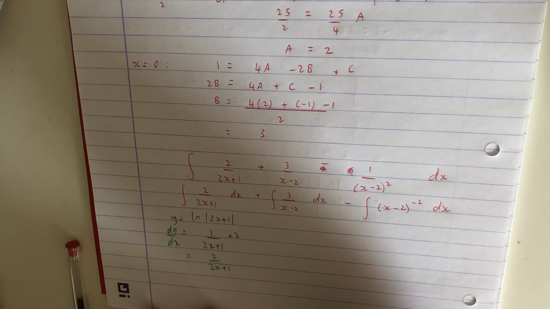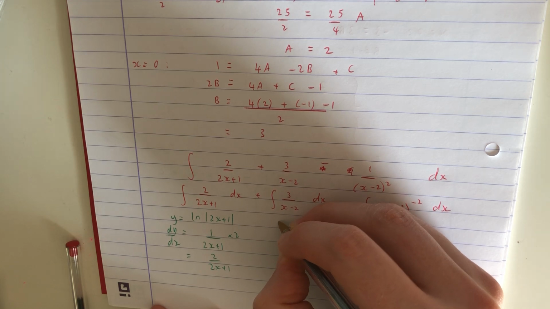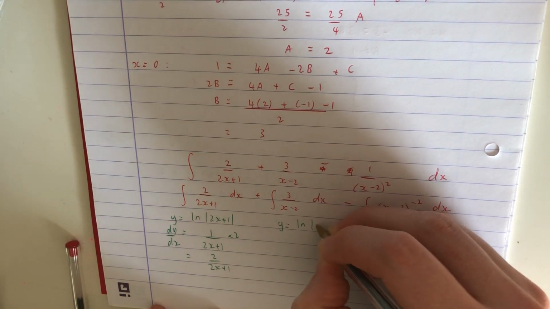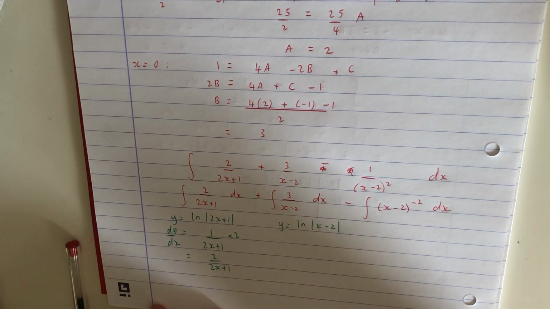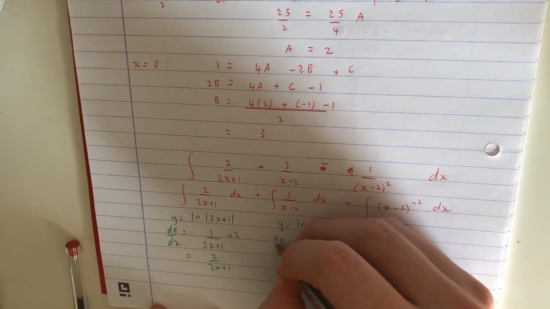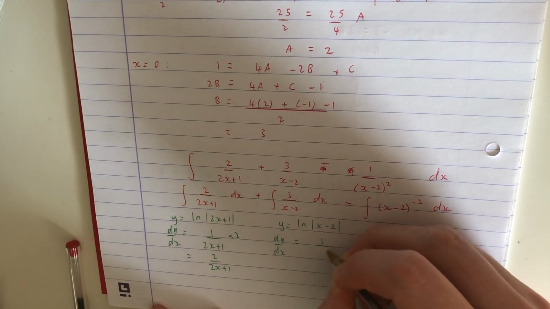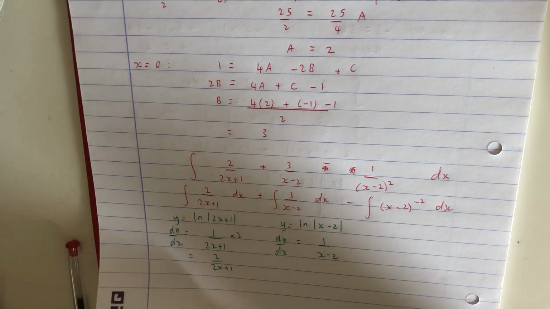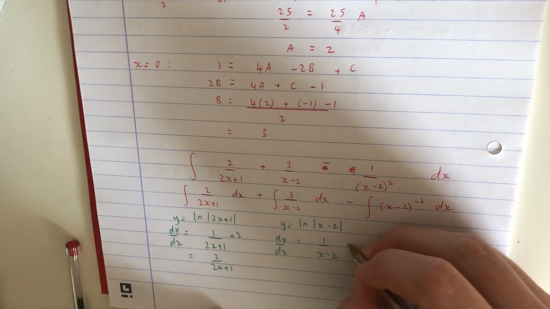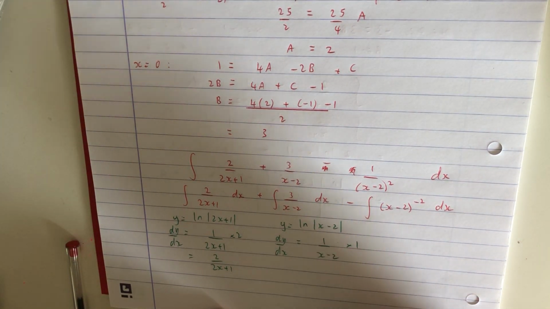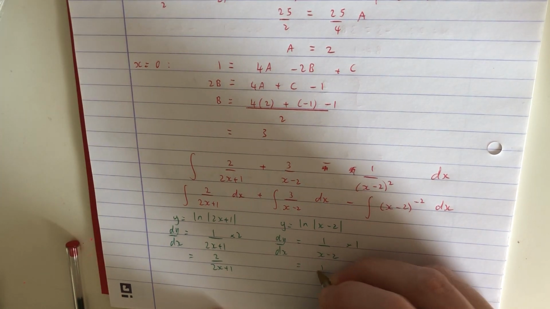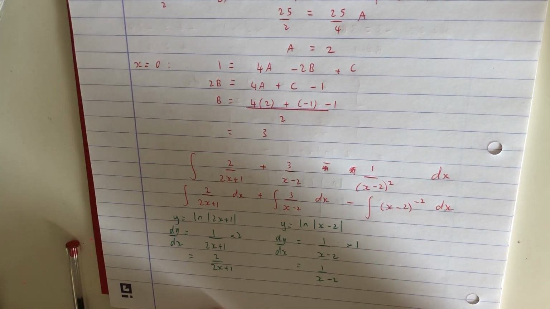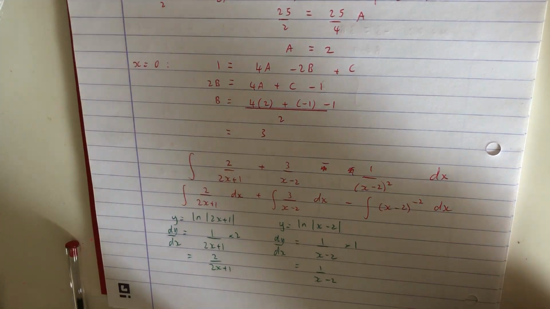This one, guess ln in the denominator. Do dy by dx. 1 over x minus 2, and this time you are timesing by 1, because that bracket differentiated goes to 1. So that's 1 over x minus 2. I wanted 3 over x minus 2, so I just have to remember to times that by 3.